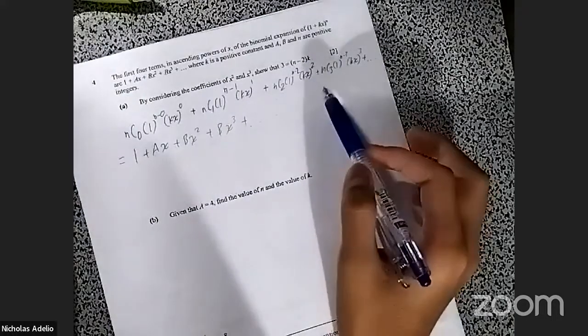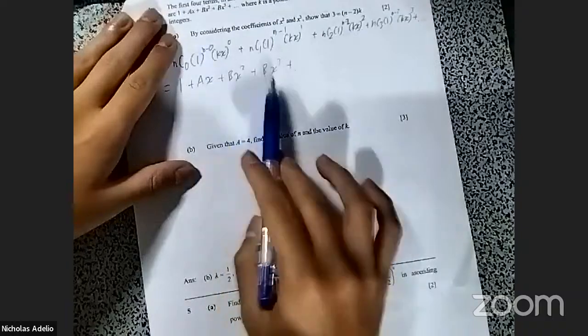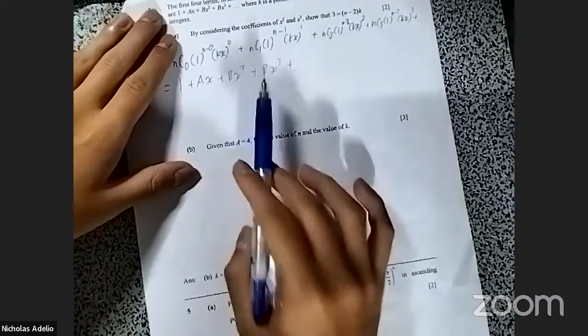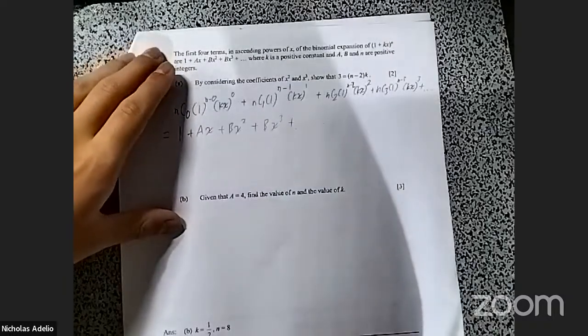They're not the same. Correct. The question tells you that they're the same, so you can equate them. Go ahead and equate the coefficients for now.